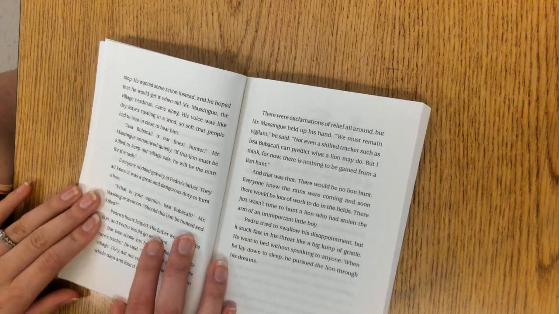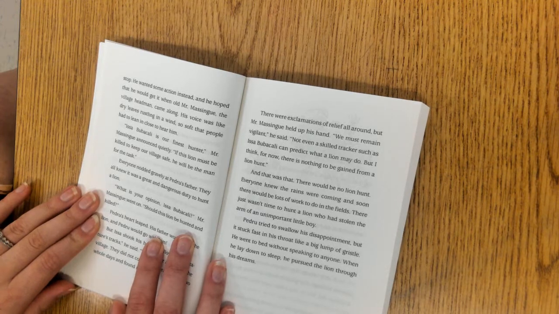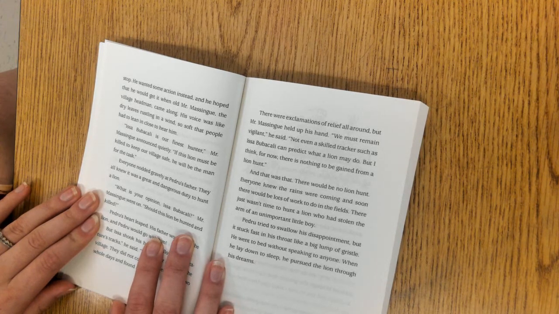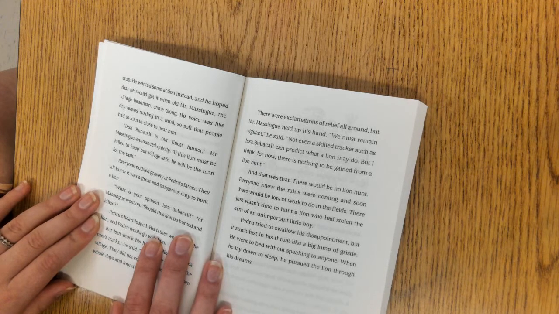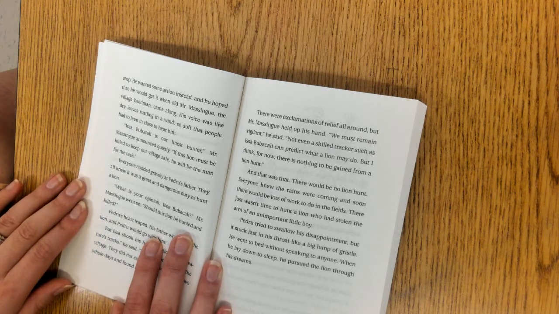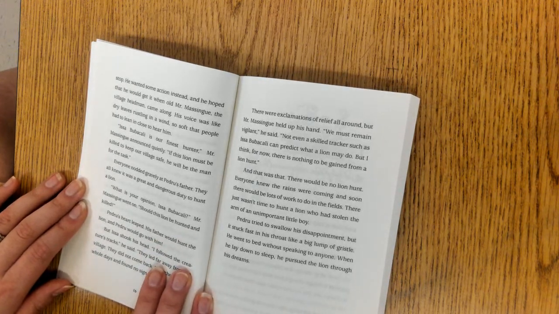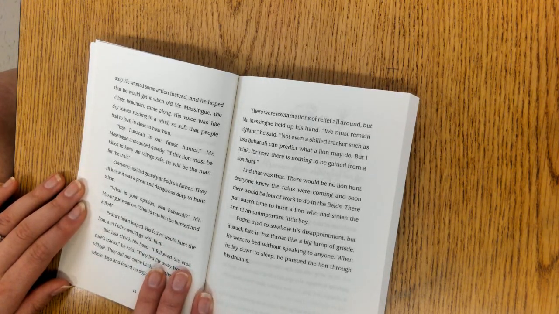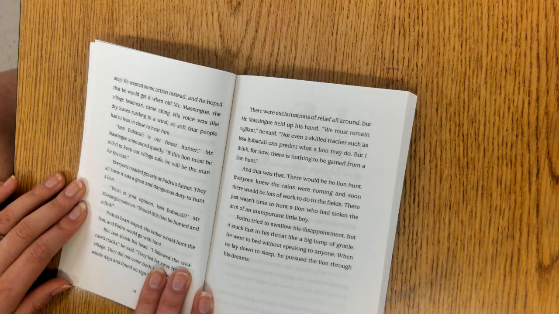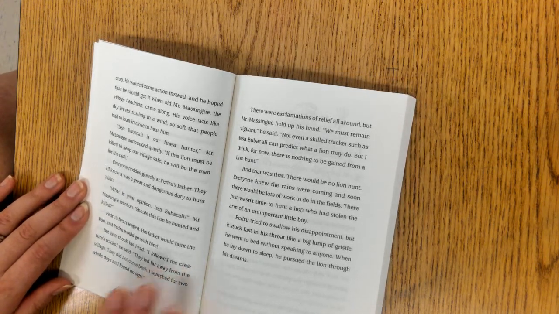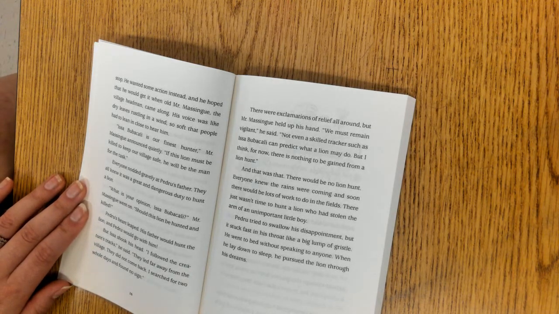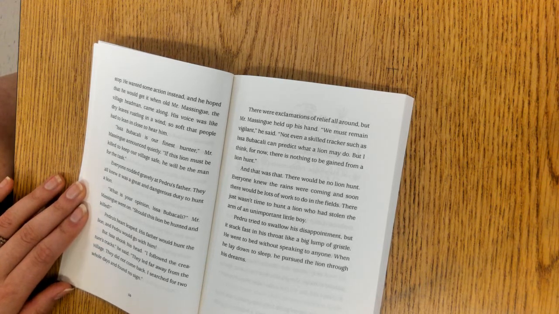He wanted some action instead, and he hoped that he would get it when old Mr. Mazik, the village headman, came along. His voice was like dry leaves rustling in a wind, so soft that people had to lean in close to hear him. "Isa Bublaki is our finest hunter," Mr. Mazik announced quietly. "If this lion must be killed to keep our village safe, he will be the man for the task." Everyone nodded gravely at Pedro's father. They all knew it was a great and dangerous duty to hunt a lion. "What is your opinion, Isa Bublaki?" Mr. Mazik went on. "Should this lion be hunted and killed?"